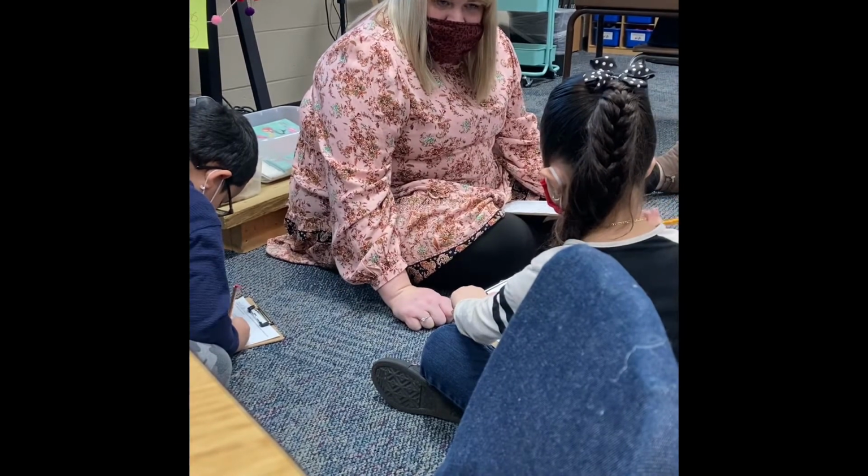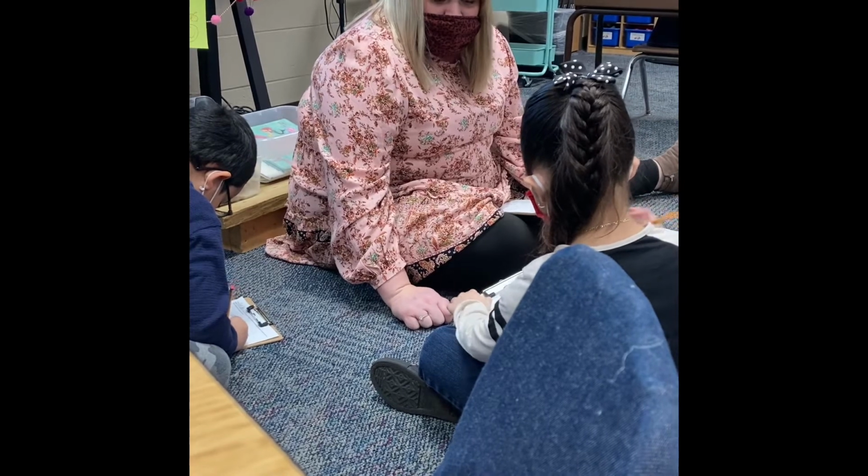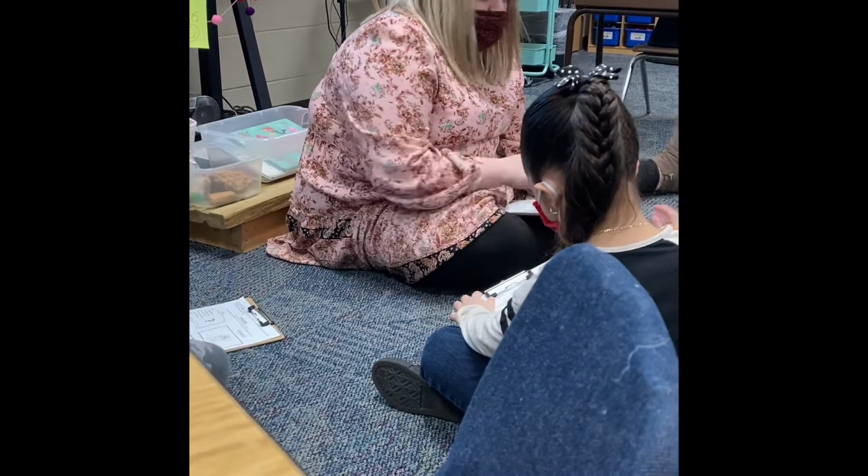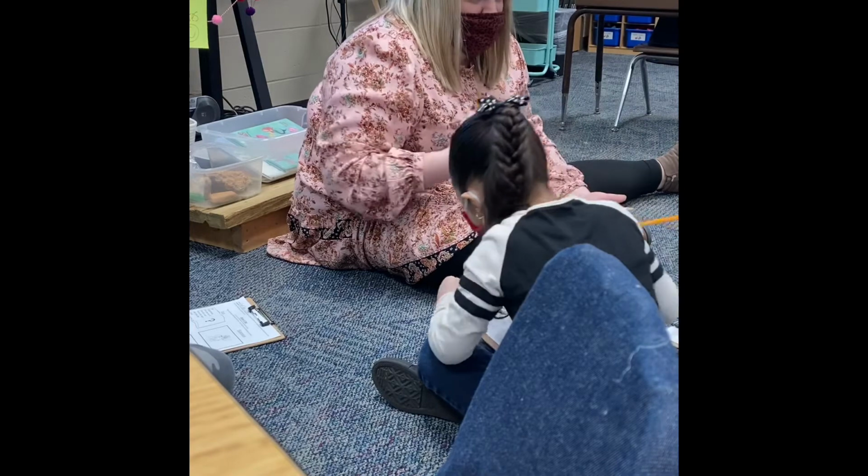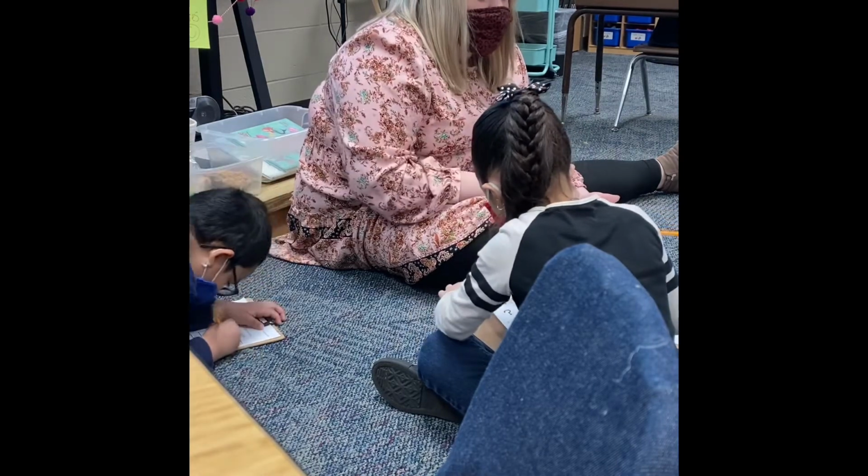The fox is eating the gingerbread man. How does the gingerbread man in the road? Okay, when you guys talk to me, I want you to talk a little bit louder, okay? So Caroline, what are you drawing?